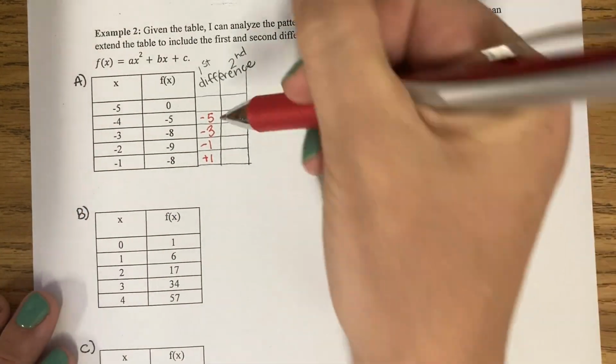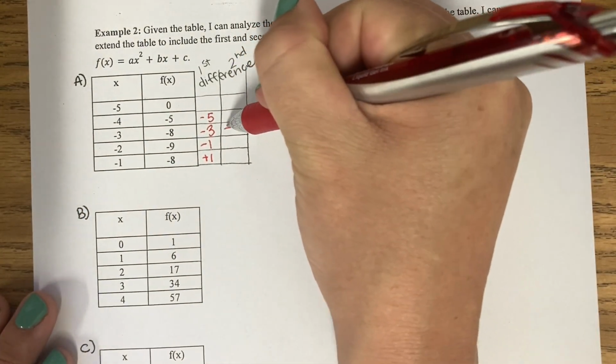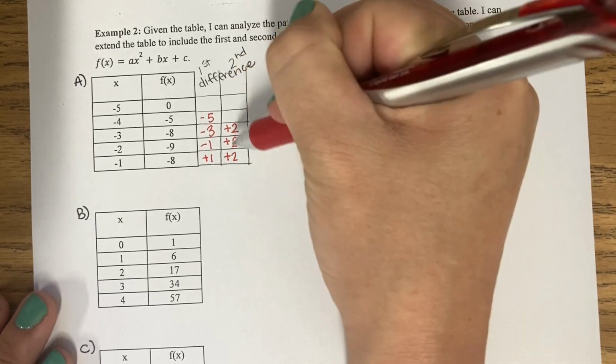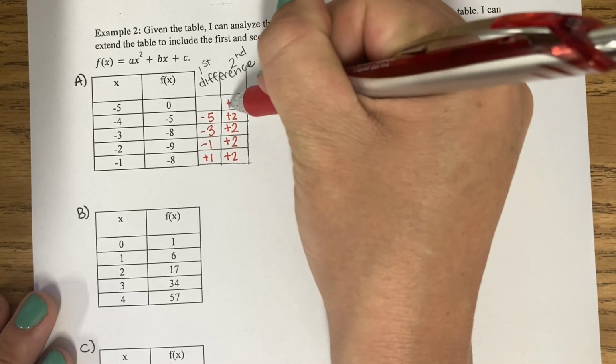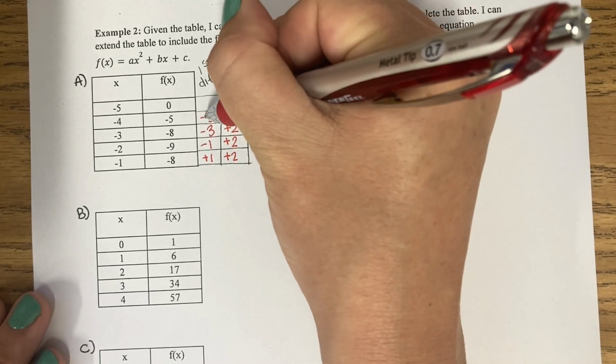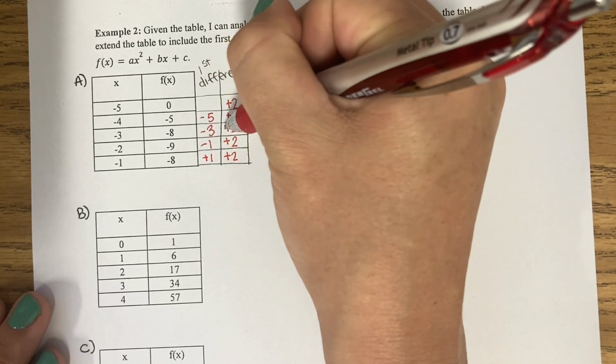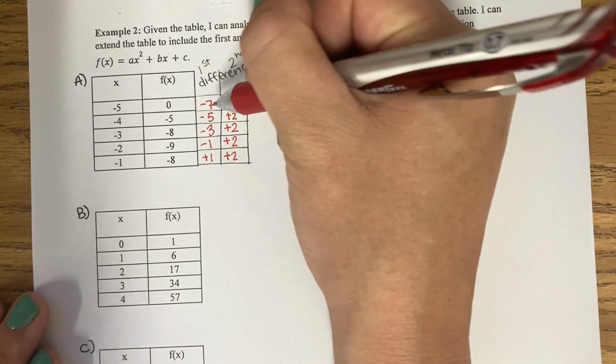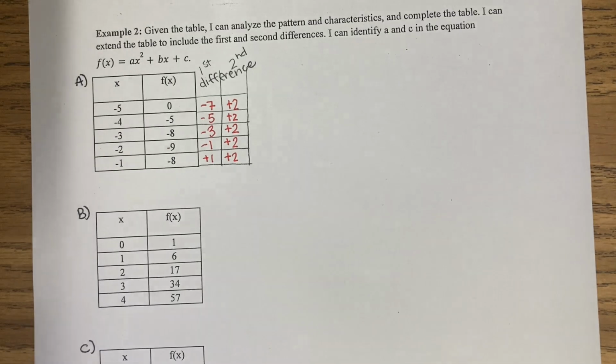Now, if you notice, -5 to -3, that's adding 2. Adding 2. Adding 2. So this whole column here, +2, +2. Which means this would be -3, -5, -7. You can fill in gaps.